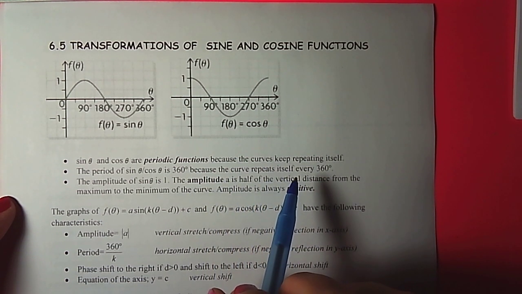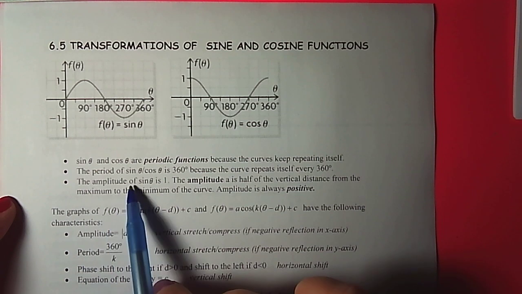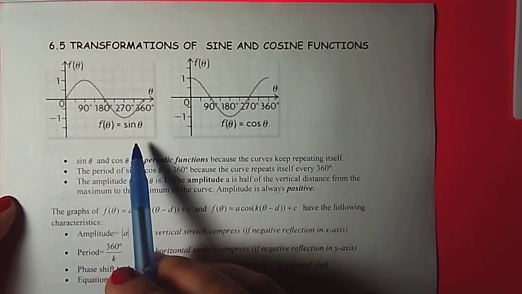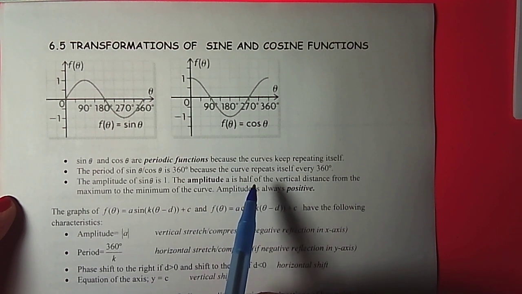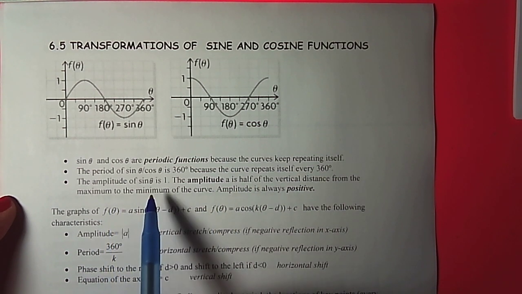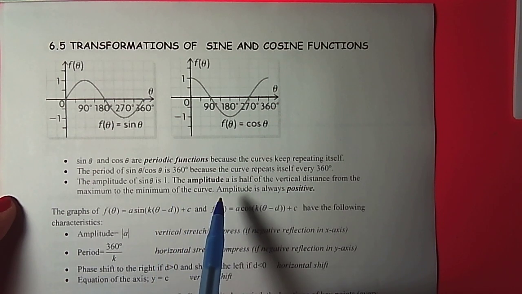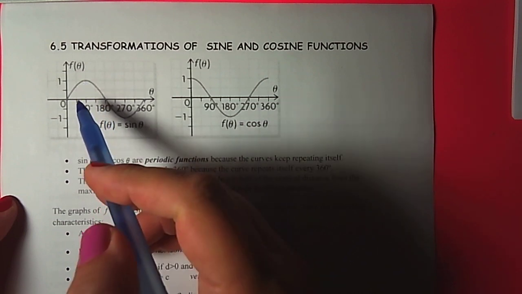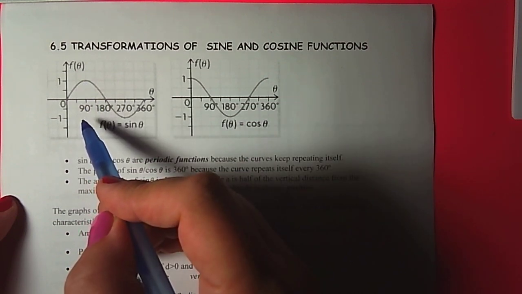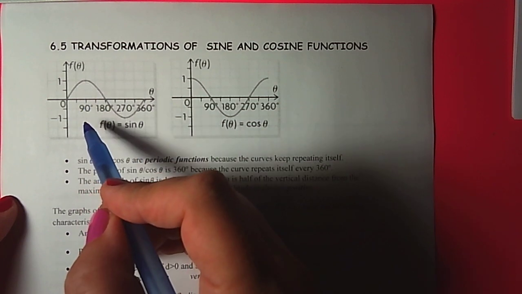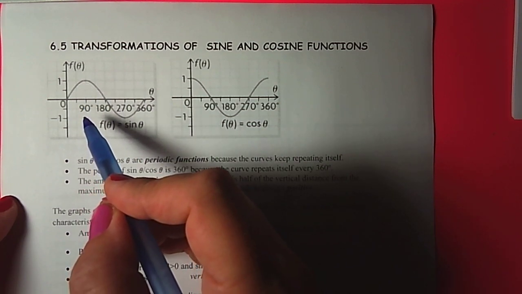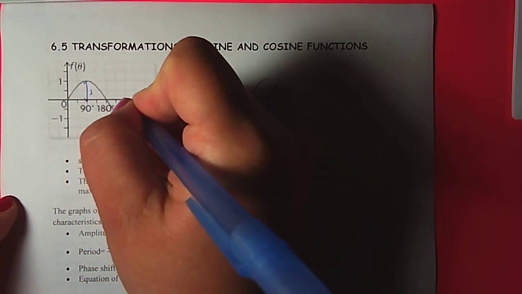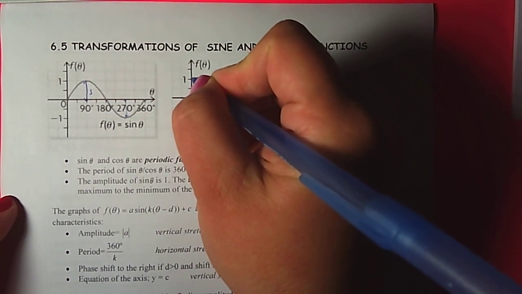And let's remember the definition of period. It is the horizontal distance for one full cycle. The amplitude of sine theta is 1, and the amplitude is halfway of the vertical distance from the maximum to minimum of the curve. And amplitude is always positive. So for sine or cosine, maximum value is 1, minimum value is -1. So the vertical distance from maximum to minimum is 2 units. Half of it would give you 1 unit. So amplitude is 1 unit for sine function or cosine function.